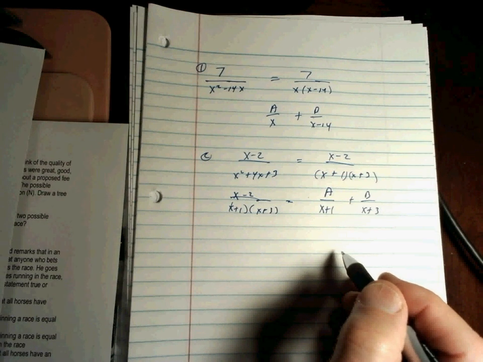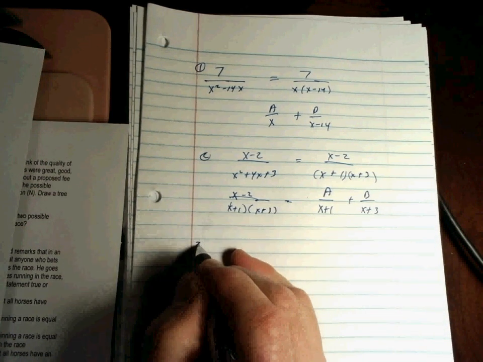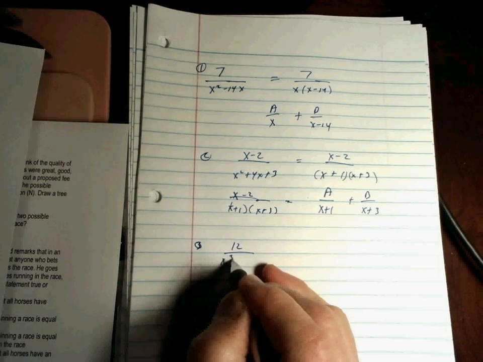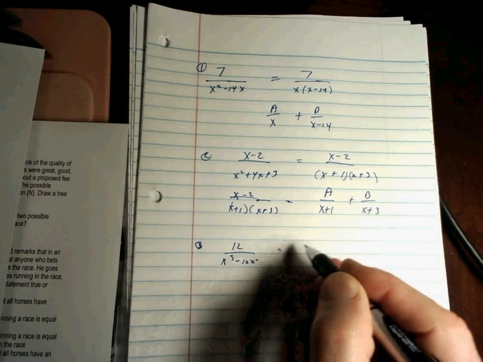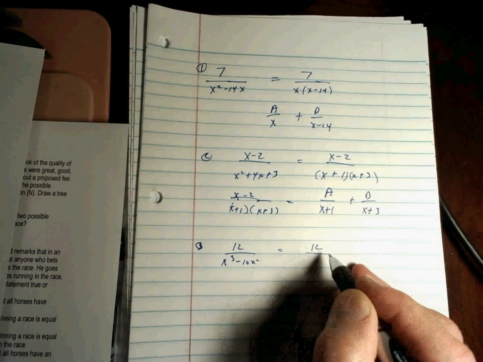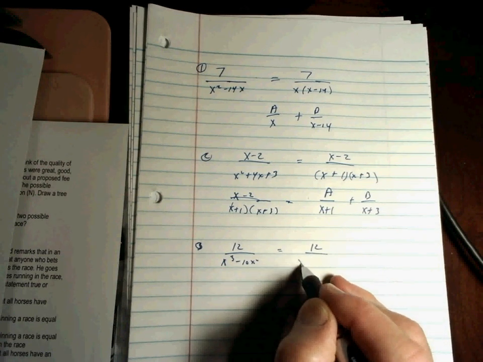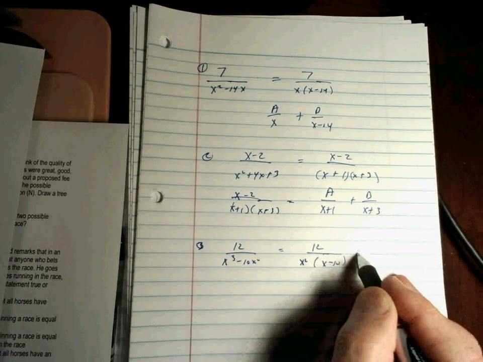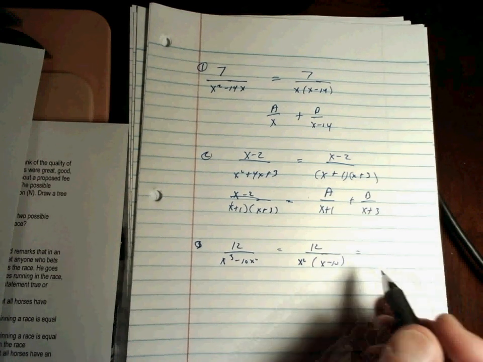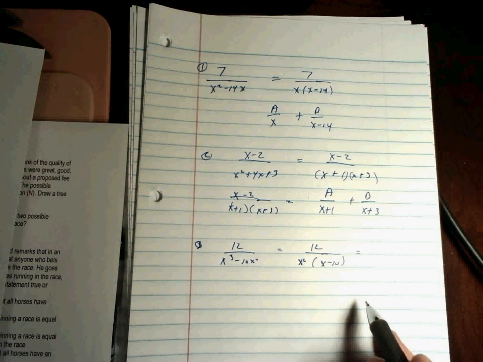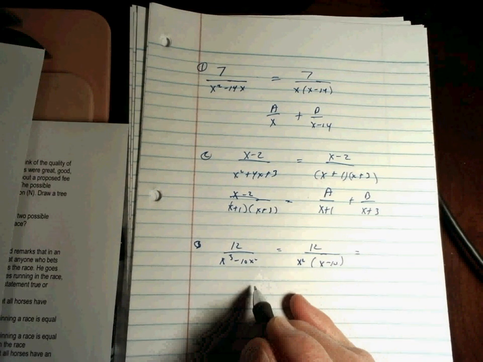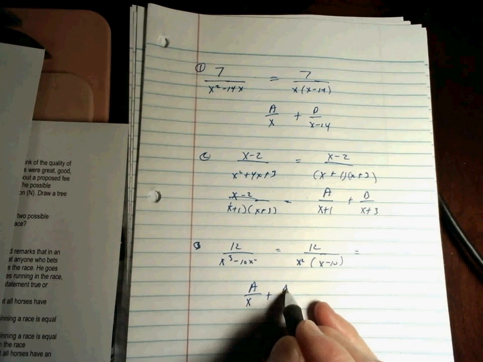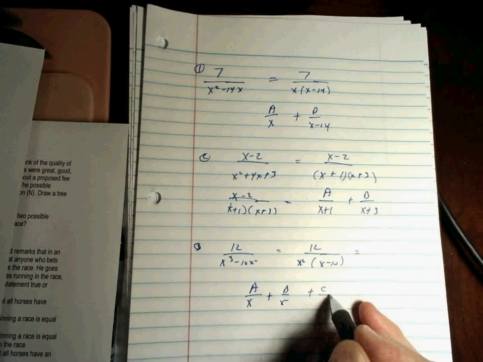If we look at another one of these problems, it's going to be a little bit different. I'm going to factor that denominator again. It's going to be an x squared that comes out of that, and I'll be left with x minus 10. So we're looking at all the possible denominators that we could have with these individual linear components. So this is going to be A over x plus B over x squared plus C over x minus 10.